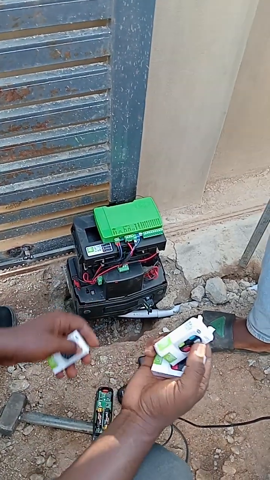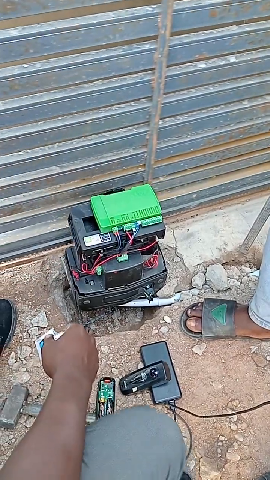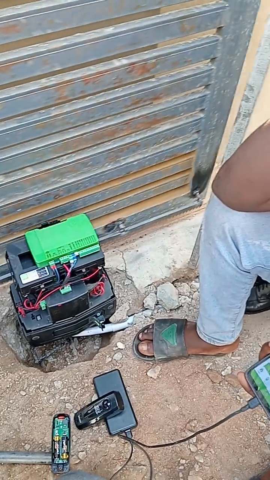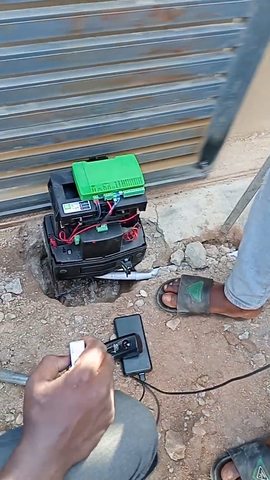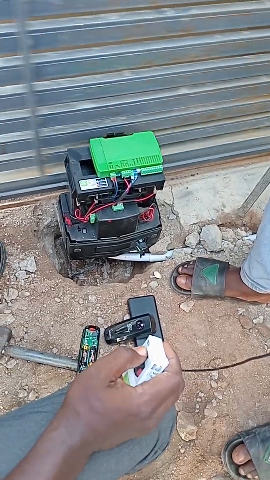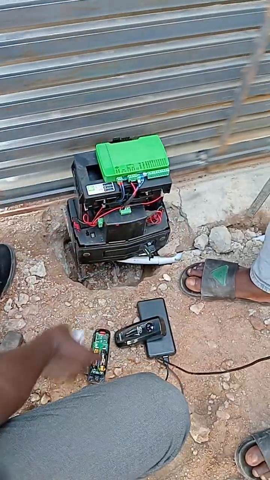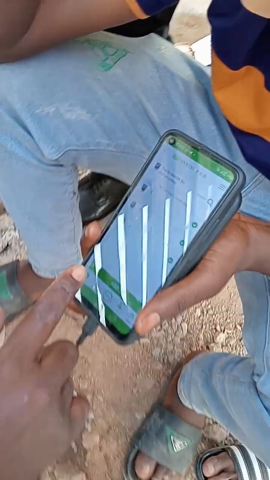So if I want to test remote 2, pedestrian, this opens partially. You see, so that someone can come in. If I press it again, it's closed. So let me also test the third remote. I'll press the third remote. I can stop at any point. If I press it again, it's closed. So remote successful. I'll move to the next one, which is the IR beam.